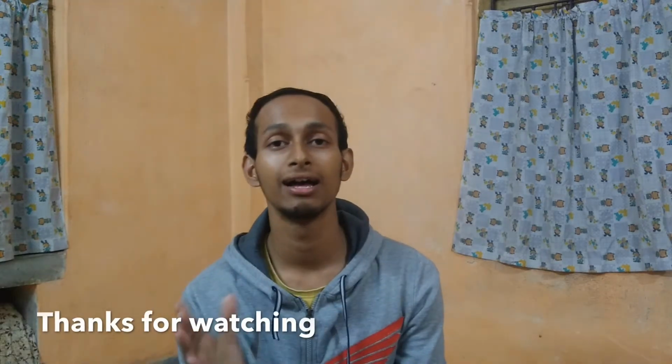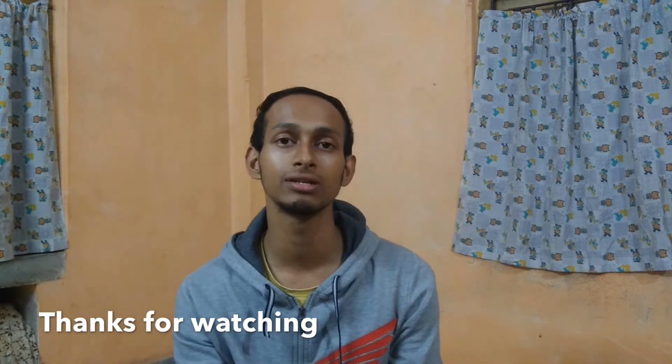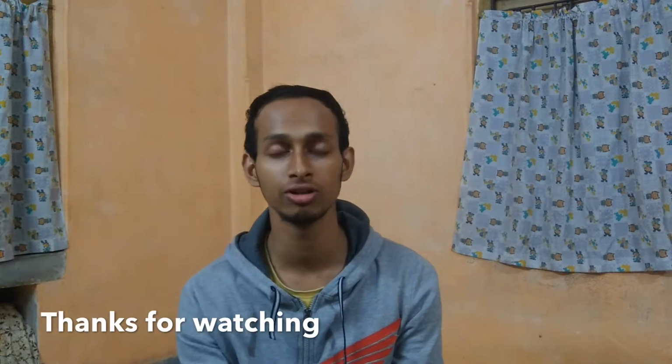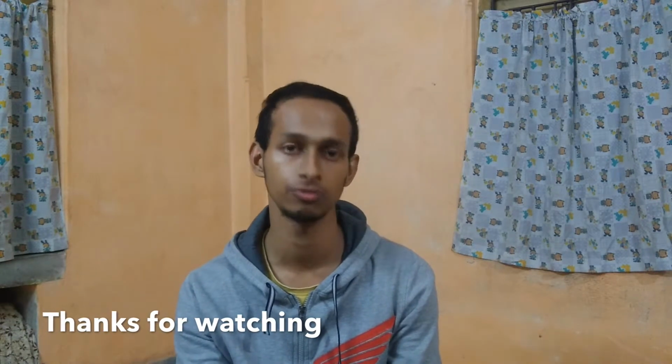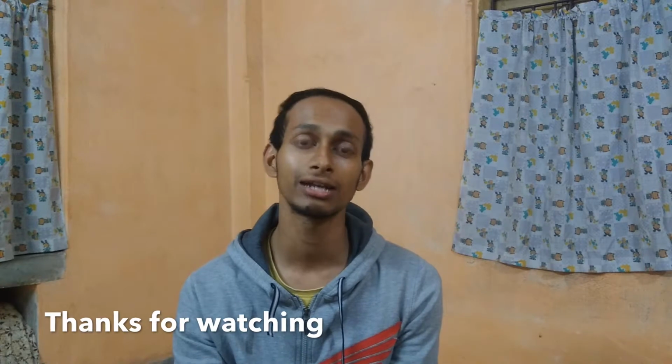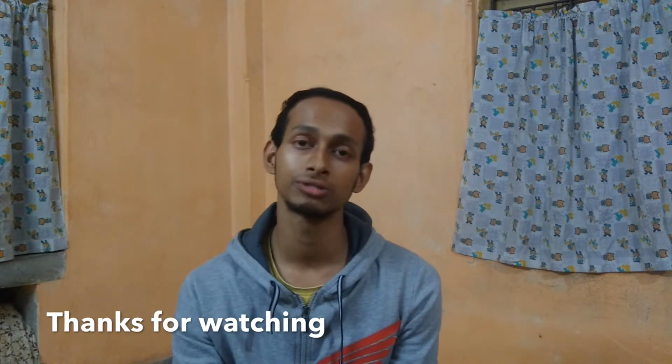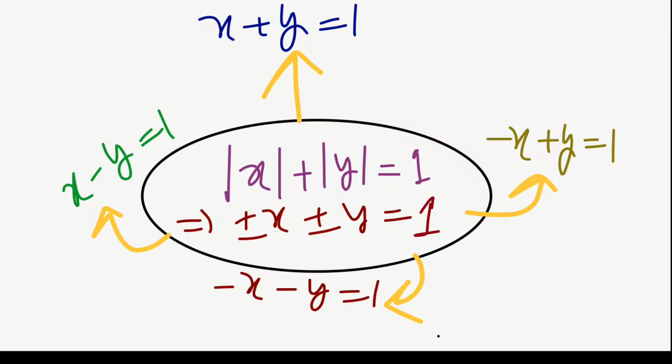Whenever the equation is given in this form, that is, modulus of x plus modulus of y equals 1, then there are actually 4 equations of straight line in a bunch. When we remove the modulus signs from the equation, we have to put plus or minus signs on them. That is, plus or minus x plus or minus y equals 1. So here 4 cases arise.